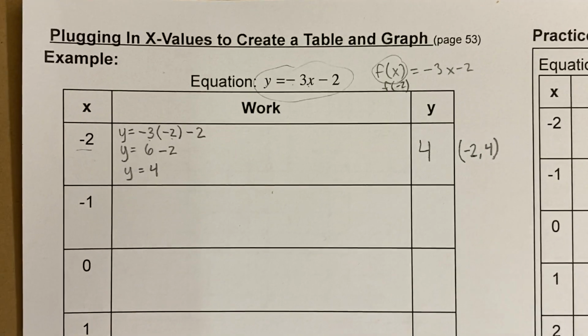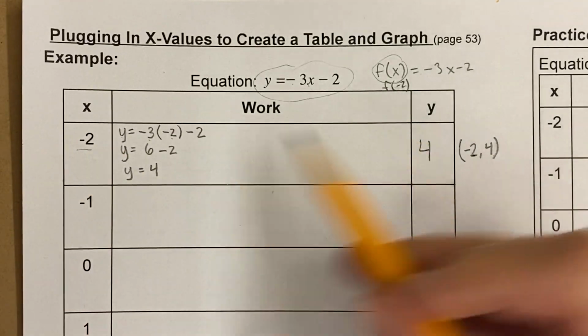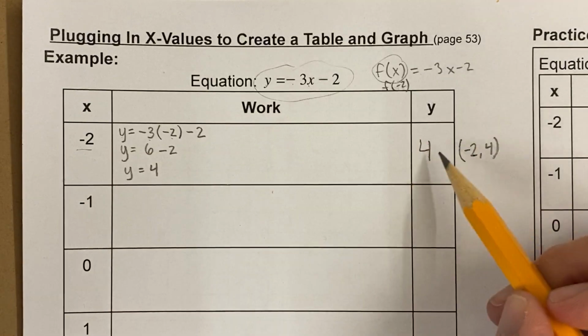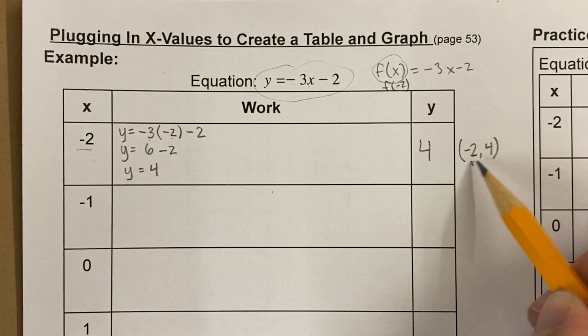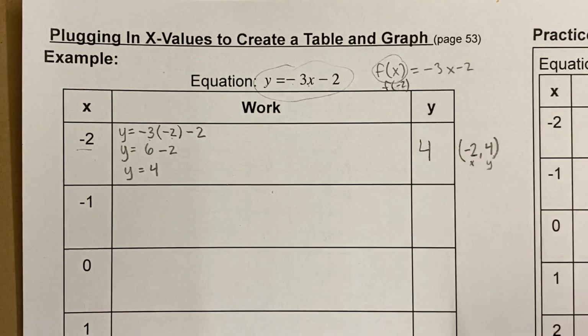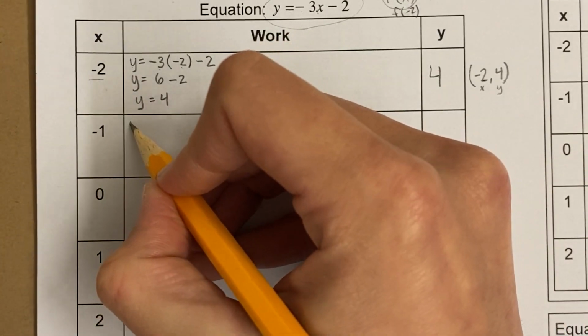So here's my work. I said, if x is -2, I plug it in and do all this work, and I find the y value. That tells me x is -2, y is 4, and then I can graph it. And I'm going to continue just like that.